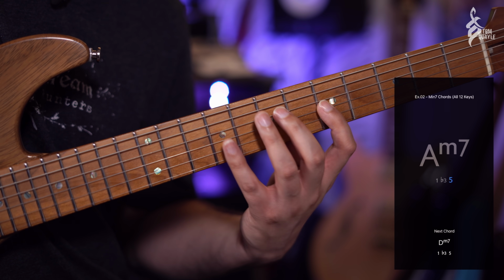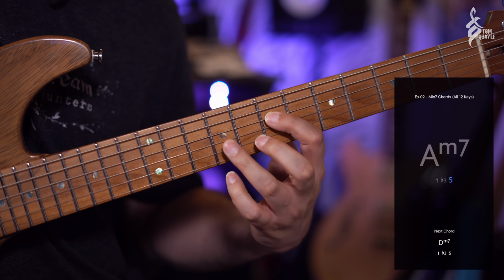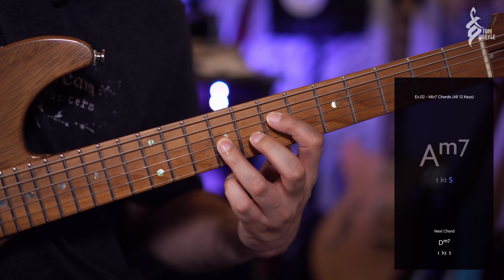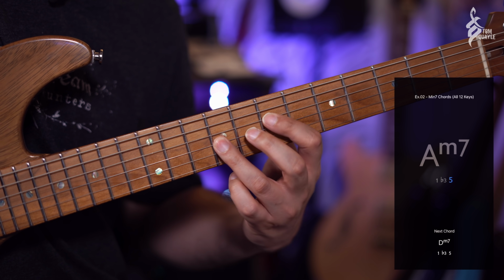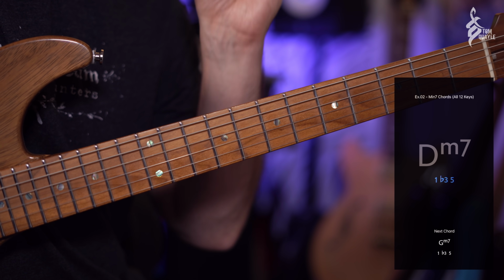And then the 5th, there's multiple ways of playing these intervals, but the 5th I'm going to locate, there's the root note. Looks just like a power chord. If you've ever played a power chord, you know what a root and a 5 looks like. Here's the 5.